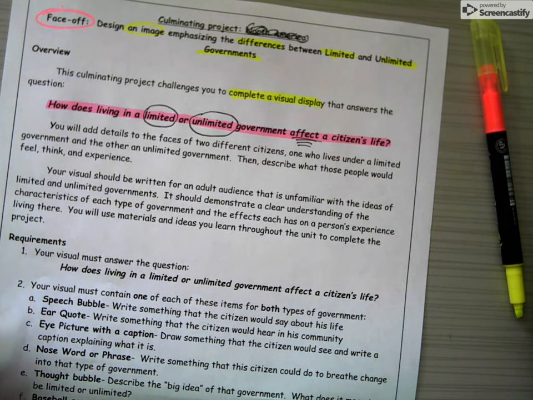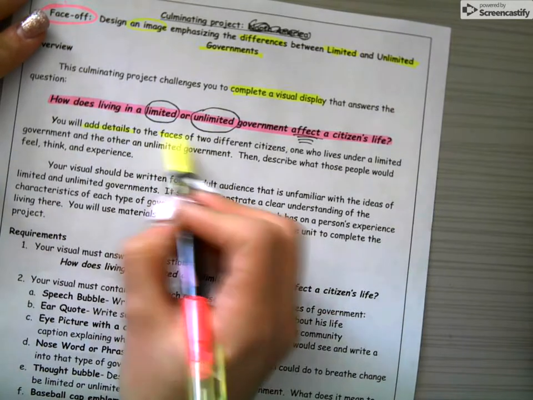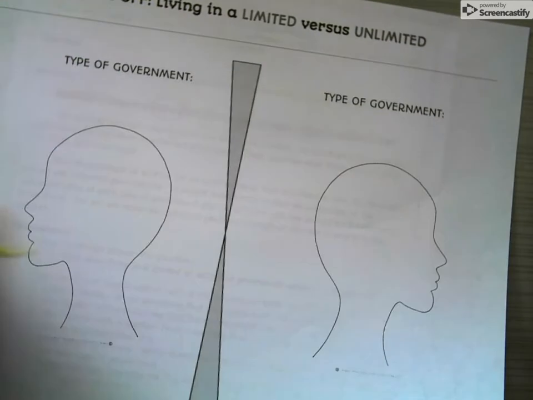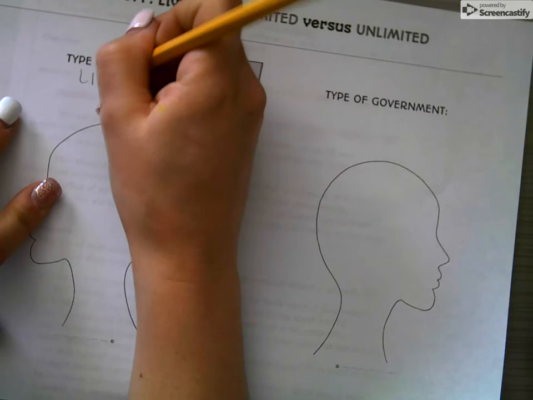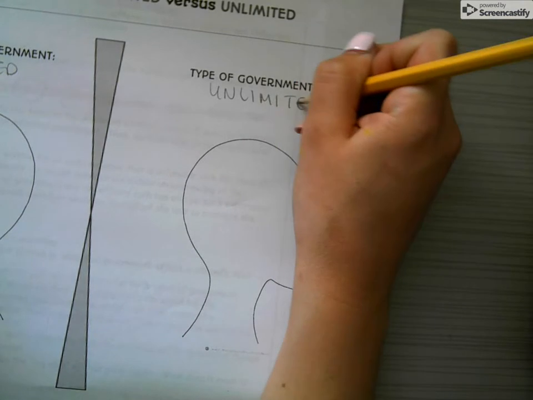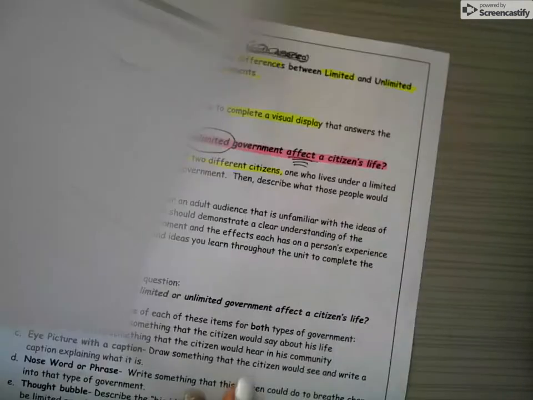Okay. You will add details to the faces of two different citizens right here, right? So this will be limited, this will be unlimited. So on your sheet, you'll write in pencil, let me find a pencil here, limited and unlimited, right? And then there's two different faces.